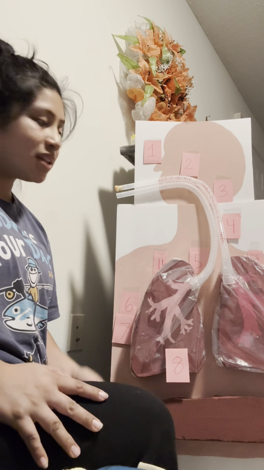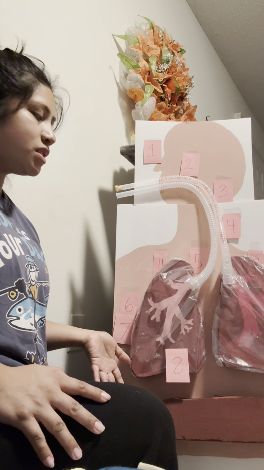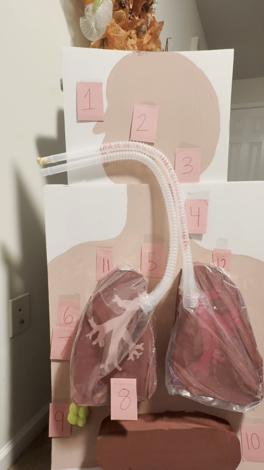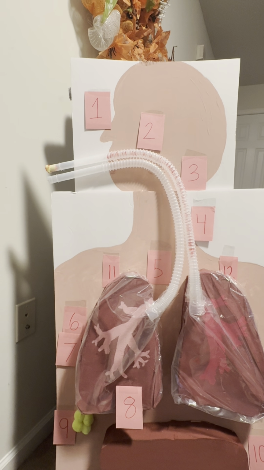Hi, my name is Heidi, and this is my 3D model of the respiratory system. I'll be explaining how the respiratory system works in its homeostasis state, as well as the disease state, which I've chosen to be asthma. This model shows the main parts of the respiratory system and how each part functions.